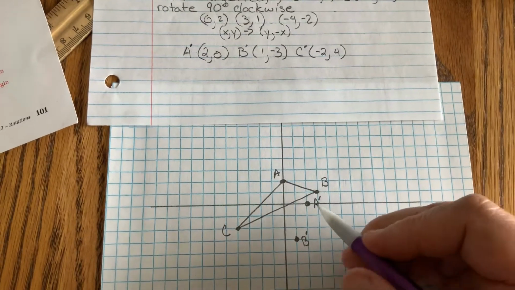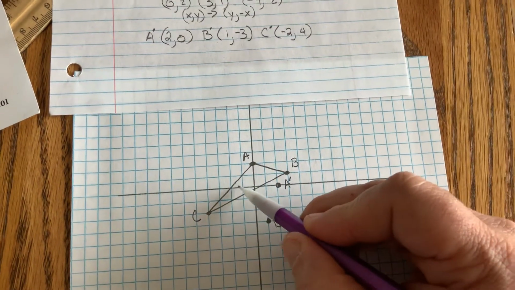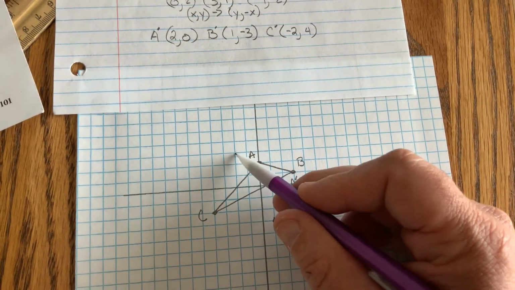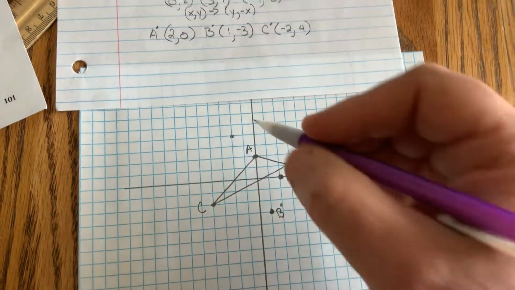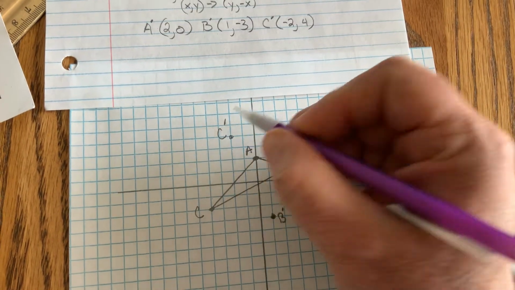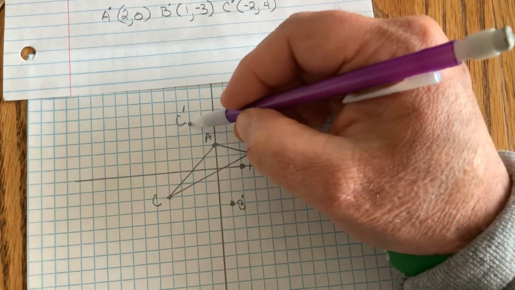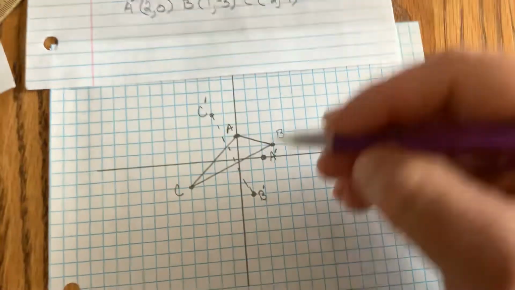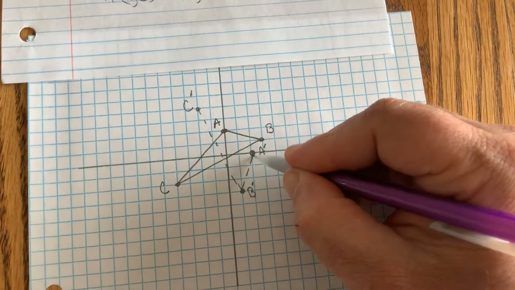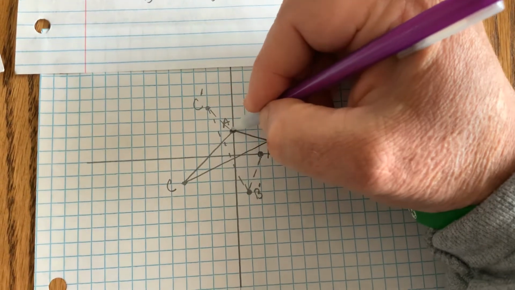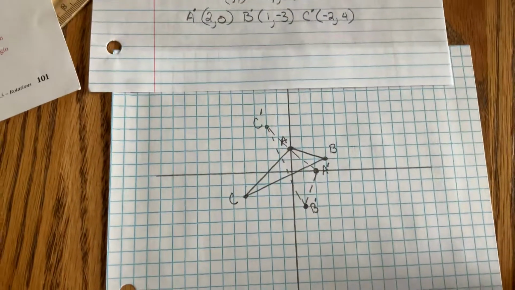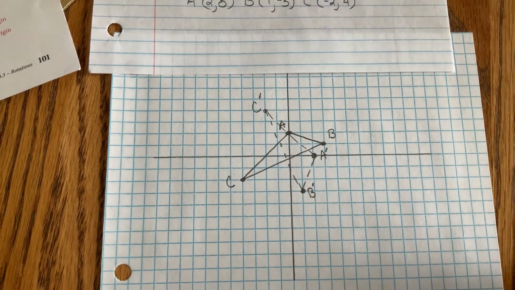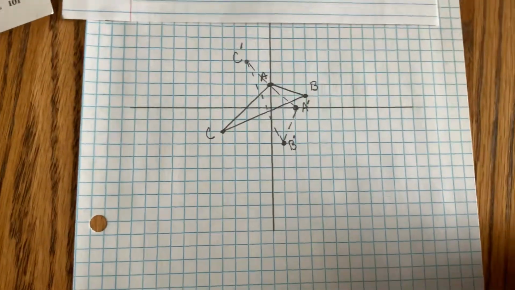And my new C is at negative 2, positive 4. 1, 2, 3, 4. I'm going to use dashed lines again. And there we go. It's the same shape, just rotated 90 degrees.